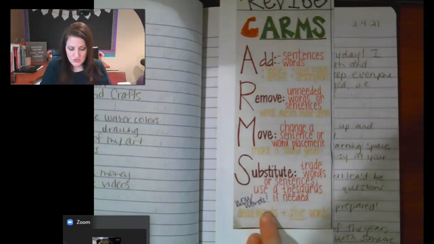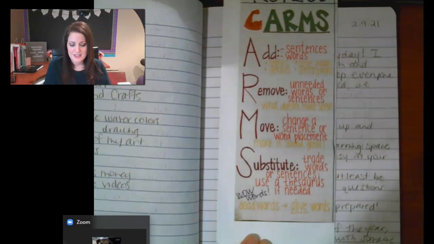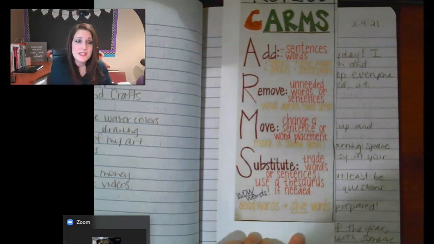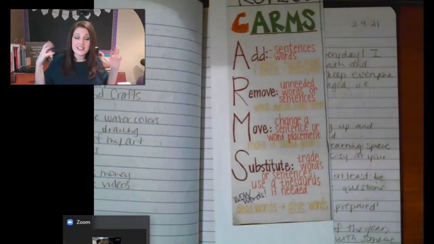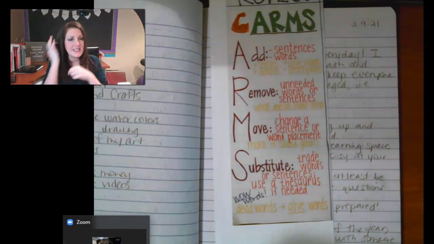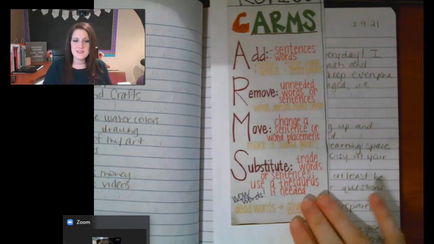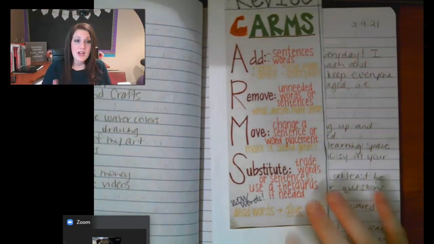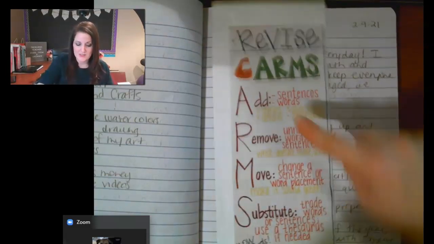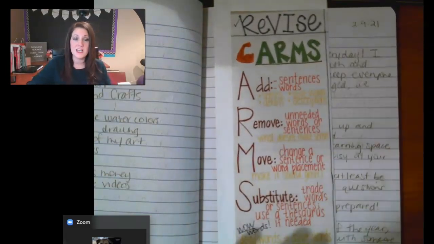And then substituting, that's where the wow words come in. So if I'm using words like big or little or sad, instead of big, could I use huge, gigantic? Instead of little, teeny tiny, itty bitty, minuscule? That's a good one. Instead of sad, depressed, something like that. Okay, so I'm going to see if I can add, remove, move, or substitute anything.